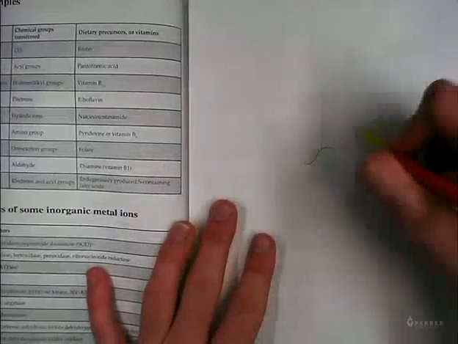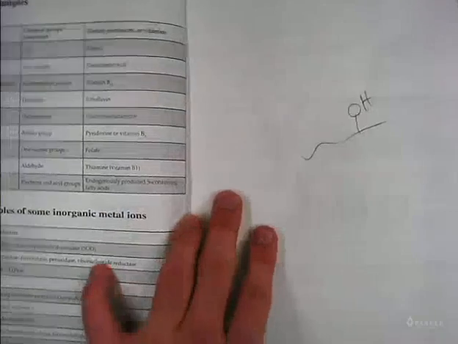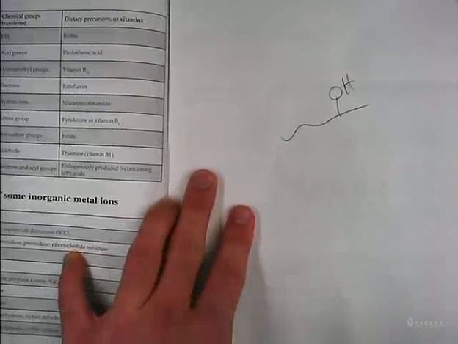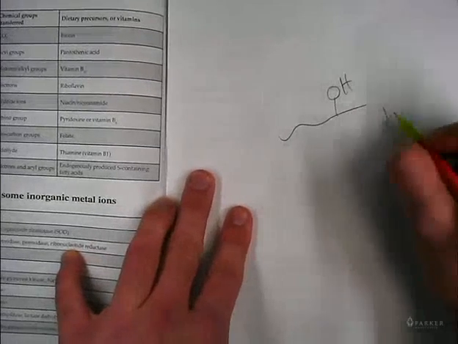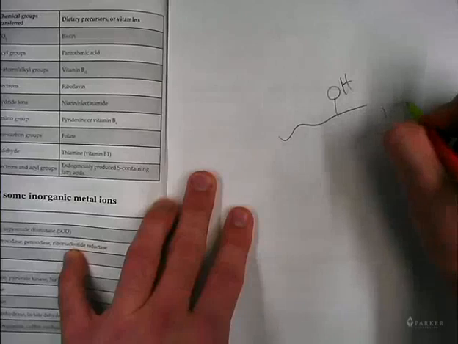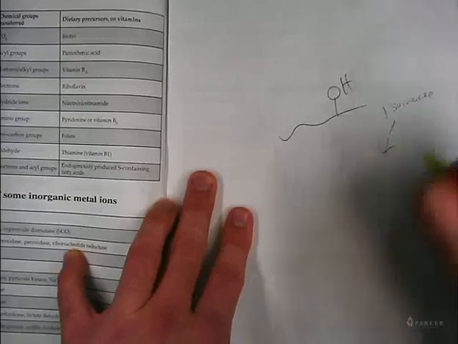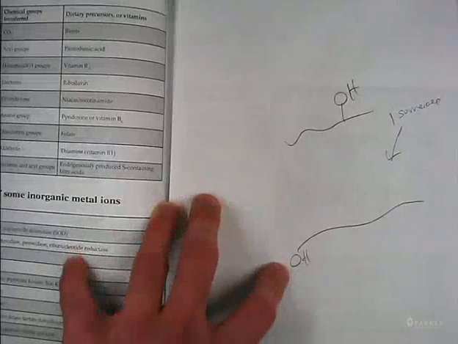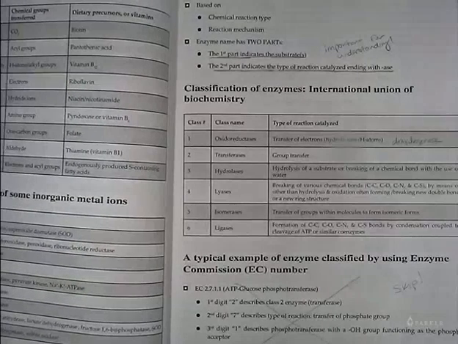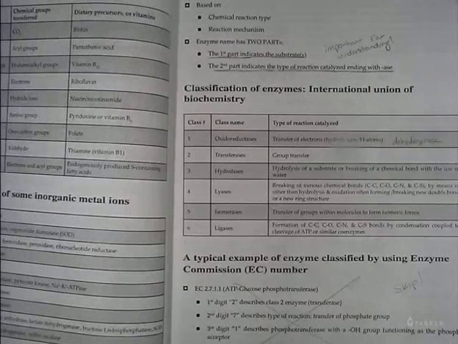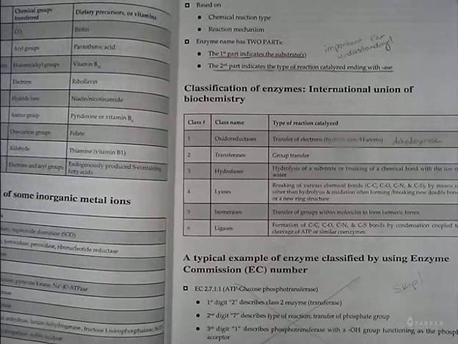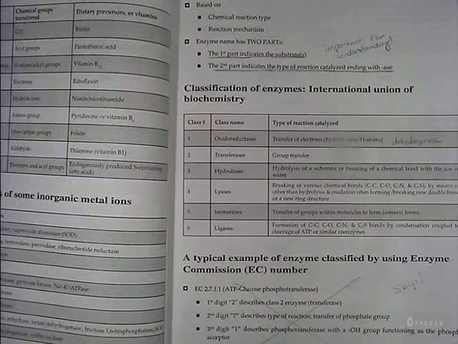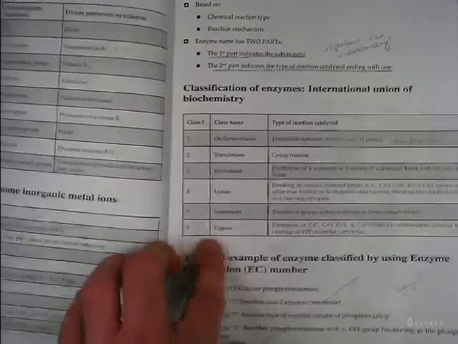If you have an OH over here, that's your molecule, the enzyme, your isomerase, comes in, and now it's over there. All it is is just changing it. An example of that would be glucose being turned into fructose, taking it from the aldehyde to the ketone. We'll get to it.